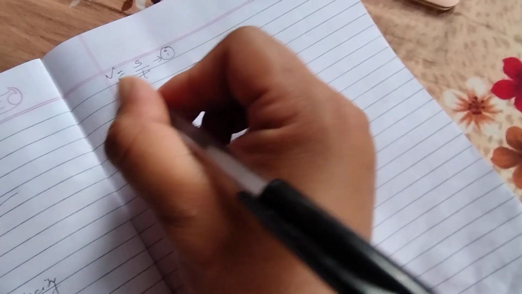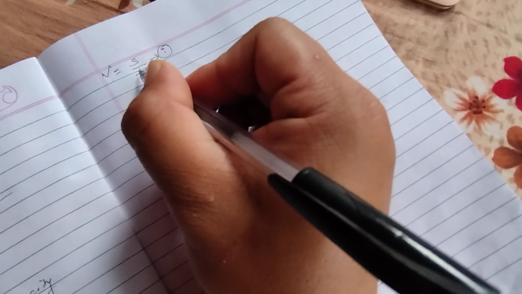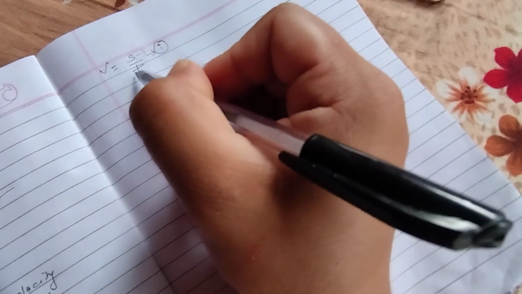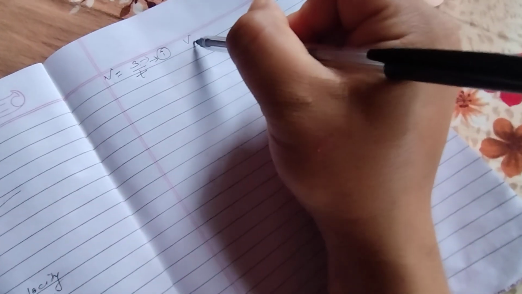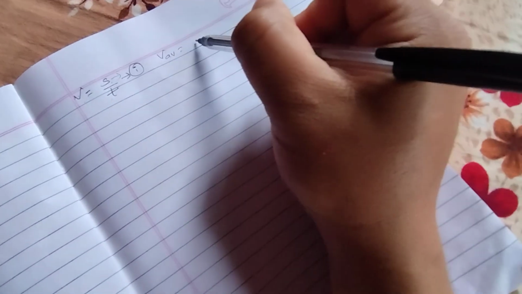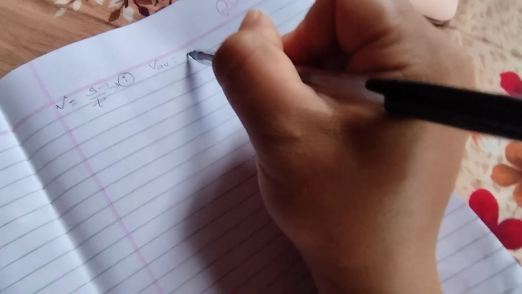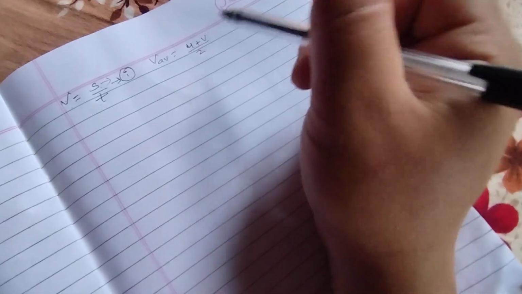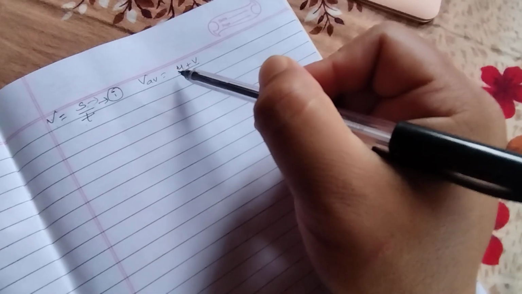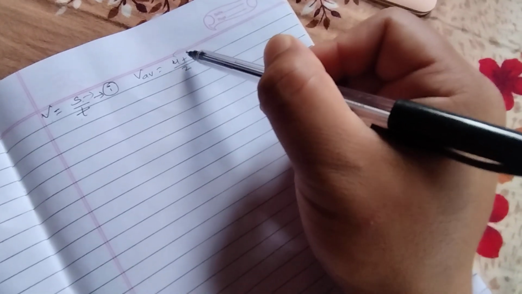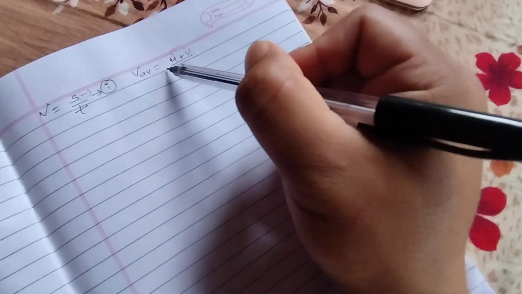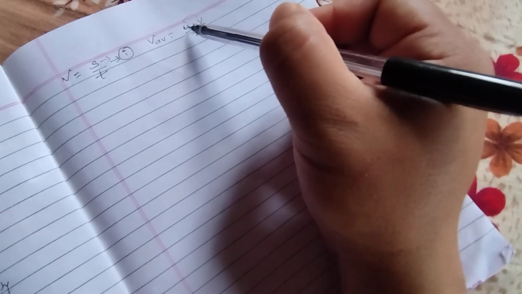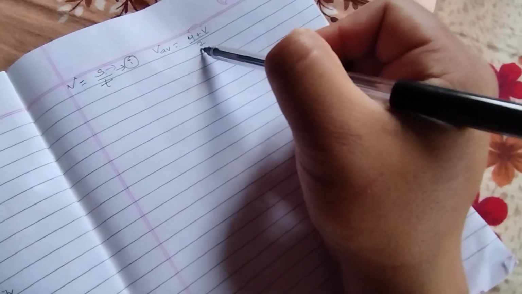Or average velocity is distance covered per unit time, or displacement covered per unit time. And average velocity is also known as (u + v)/2. Okay, average velocity can be calculated as the sum of initial and final velocity divided by 2. That is, we can calculate the average like this. The average of two velocities becomes initial velocity plus final velocity divided by 2.